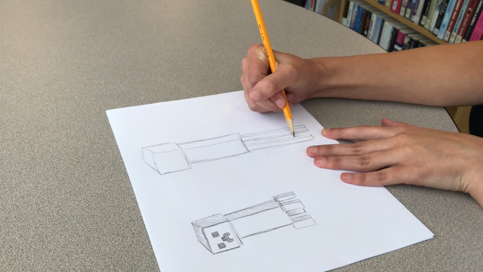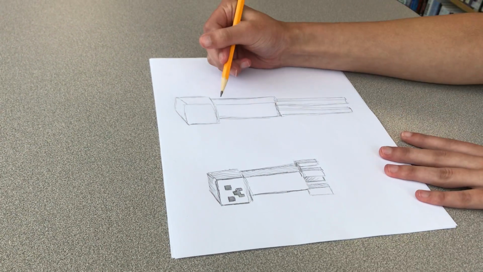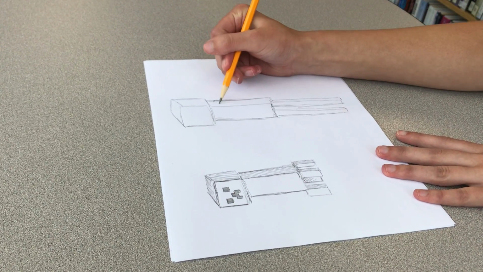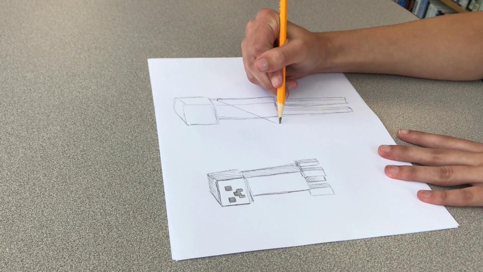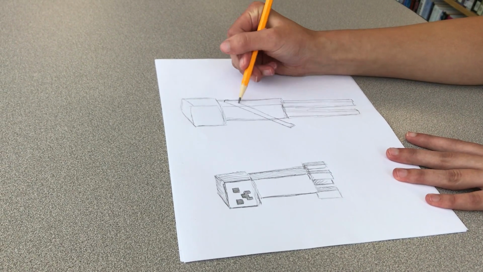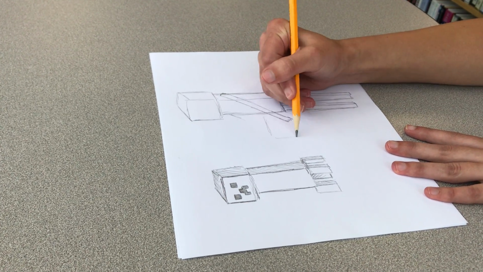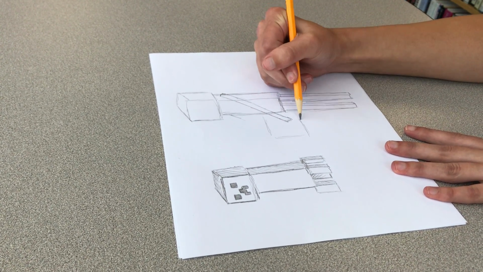Now, Endermen like to hold blocks, and they like to take blocks. Therefore, I'm going to add his little hands and arms, well, they're not little, they're very long, out in front of him to be holding a block of grass.